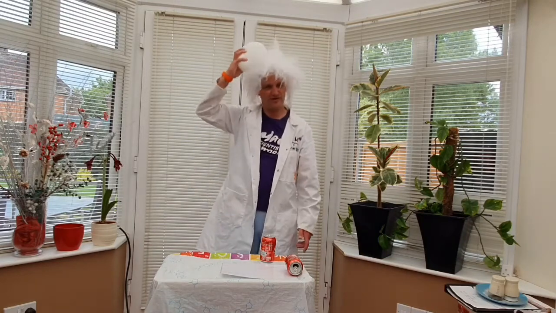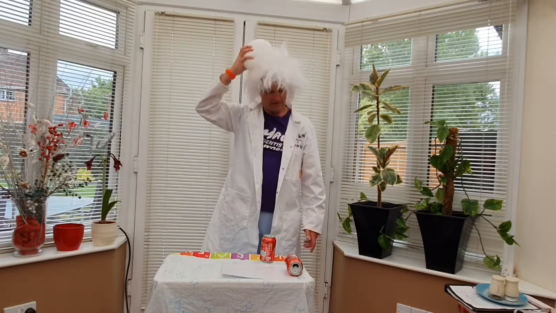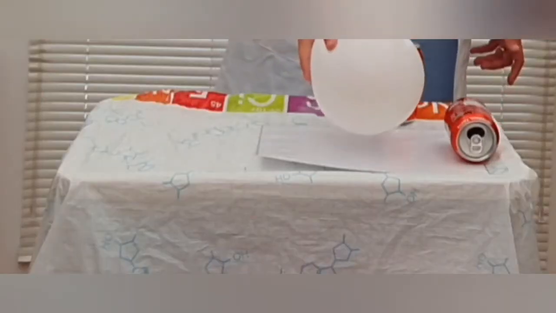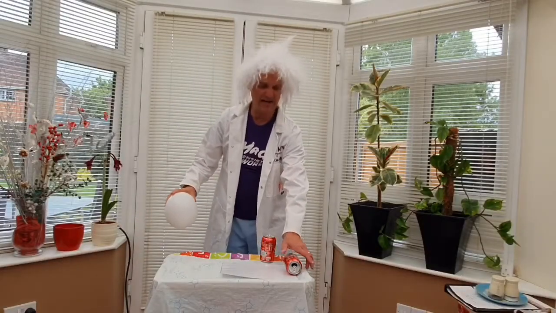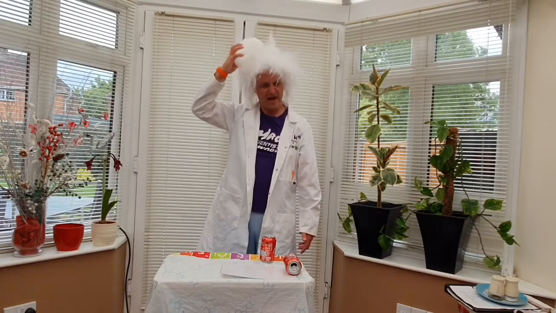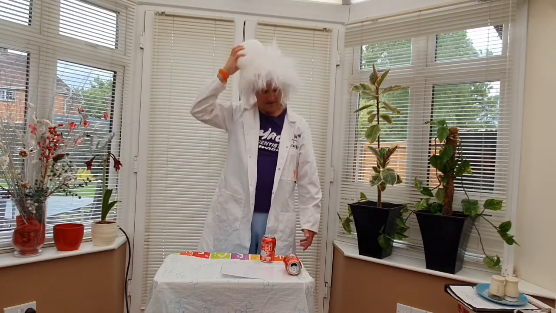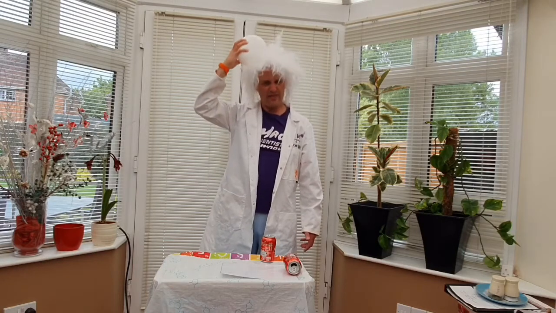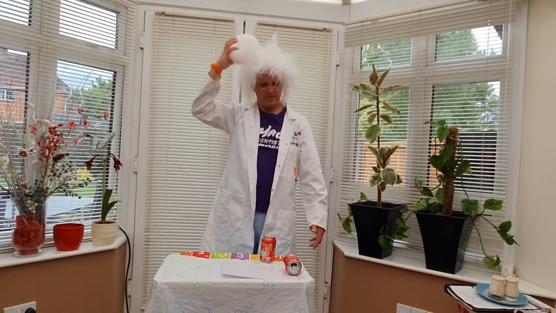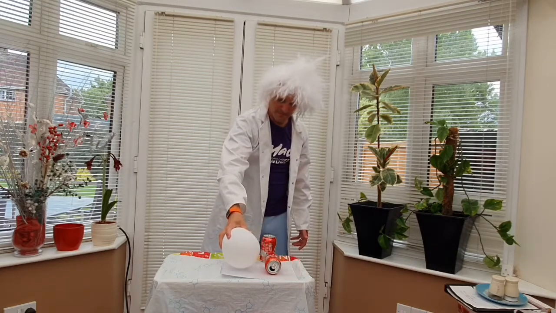The can is still, it's not moving. I'm going to try and pull that can all the way along, like that. And you can see I'm going nowhere near the can. I'm just going to pull the can along using the electrons that I'm charging up in my balloon, by attracting to the protons in the can.